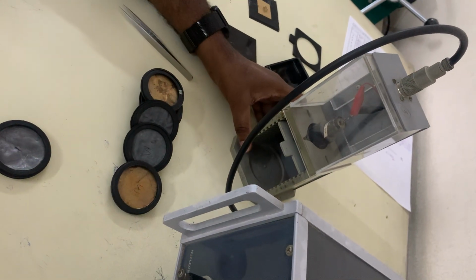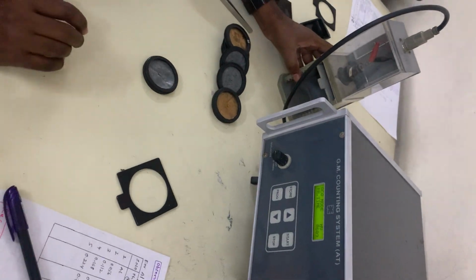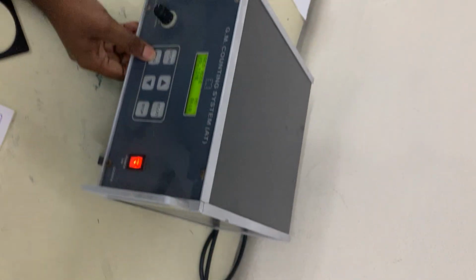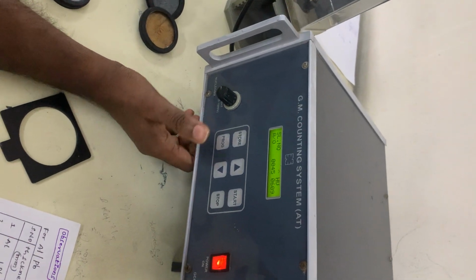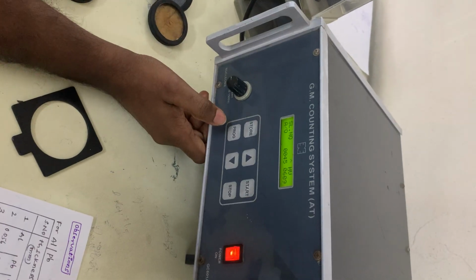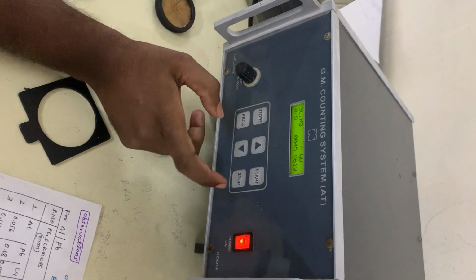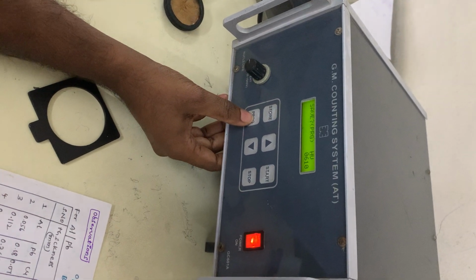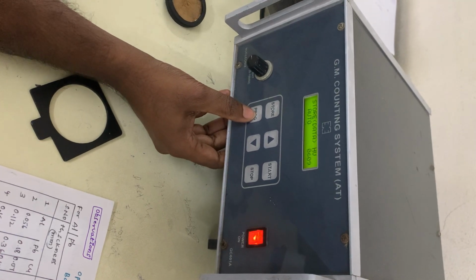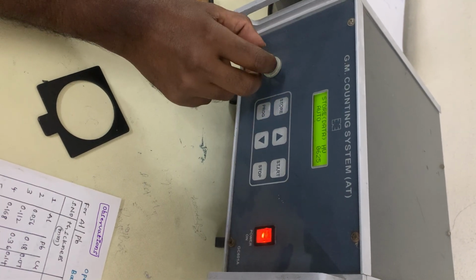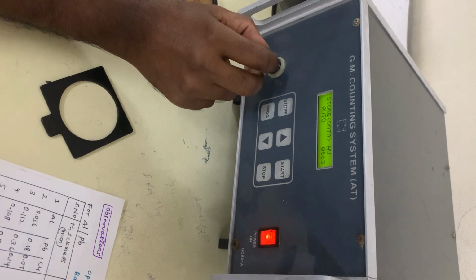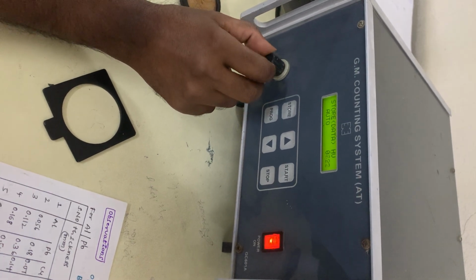Now I am keeping the source. So what background count do you have to calculate? You go to the program. After going to the program, what do you have to do? You first fix the operating voltage. How much voltage is there? Operating voltage 470, you have to fix 470.